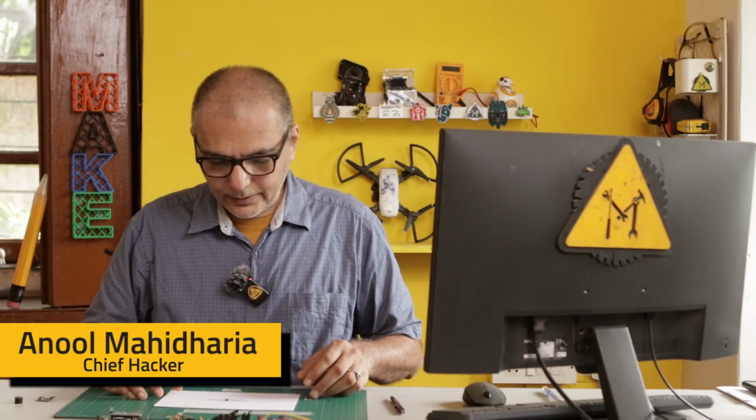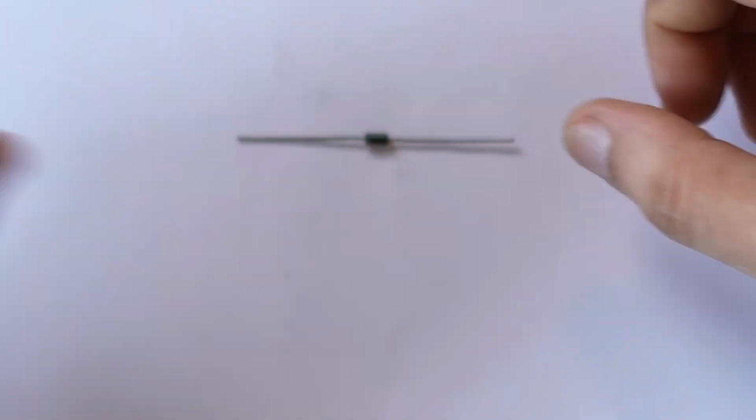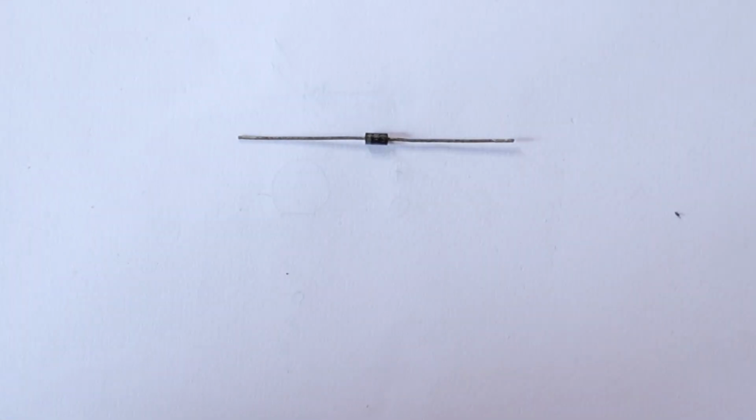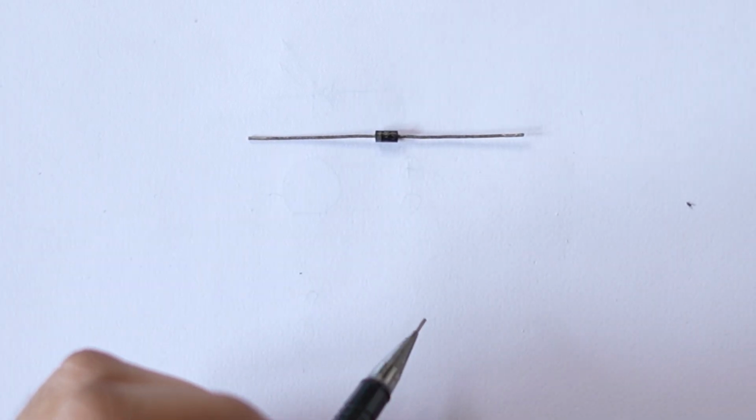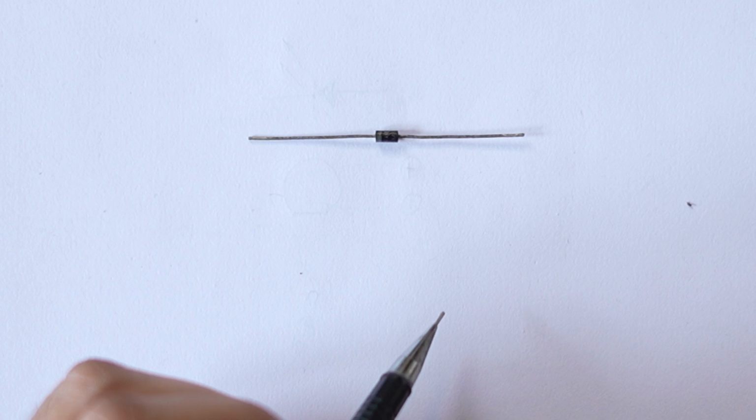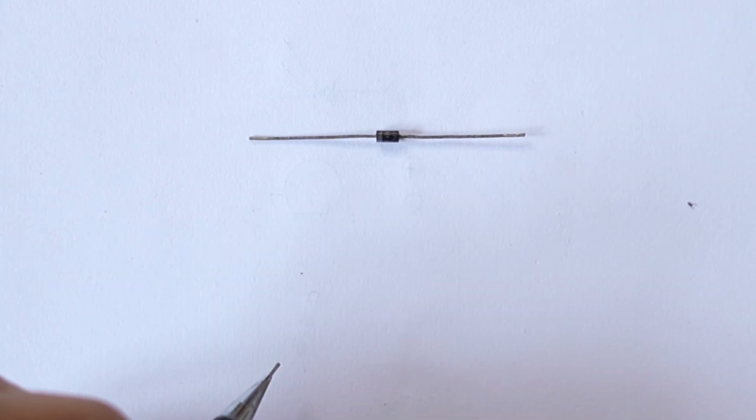Hello and welcome back. We are continuing our long series of taking a look at electronics components, and today we are looking at diodes. And I'm sure you already know what a diode is, but here's a physical diode, what it looks like. This one is a through-hole component because it can go into a through-hole PCB, and that's why it has these legs.